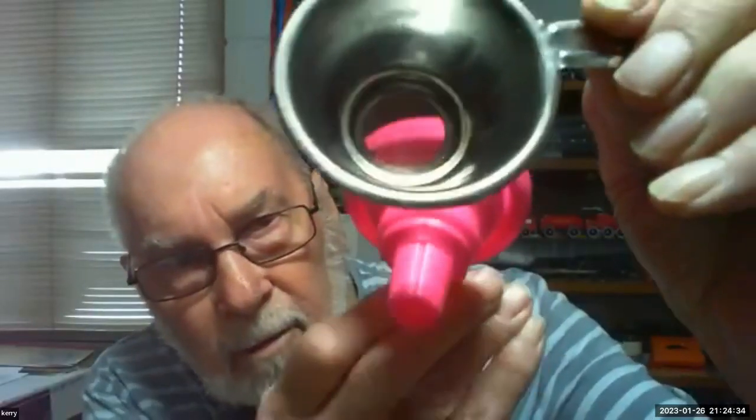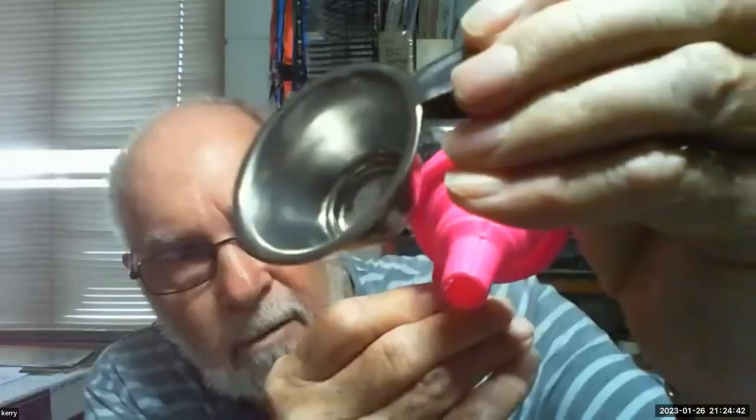Let's have a look at that, Kerry. Can you highlight that, please, Ian? And that's the flexible filter funnel. Oh, wow. Okay. And it comes as a kit. Nice. Yeah, that's what I use, James. James, I will send you a URL. Oh, lovely. Thank you, Kerry.